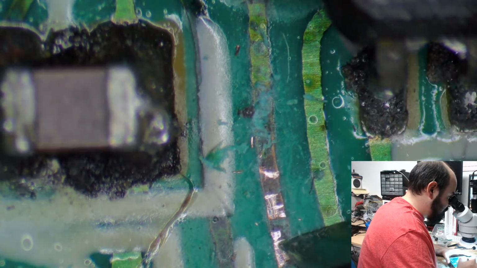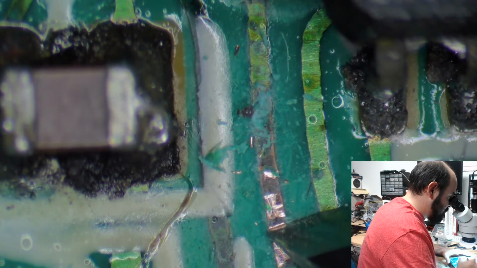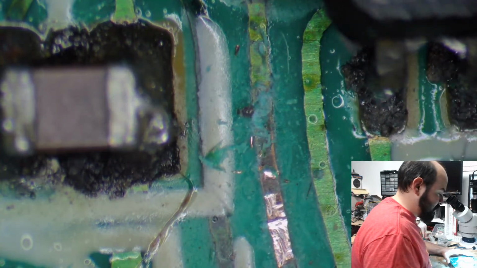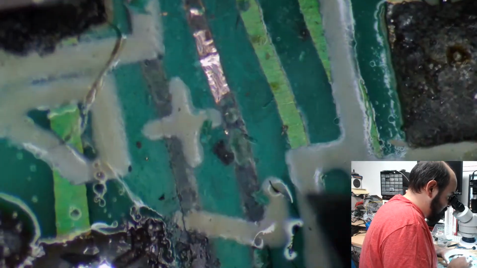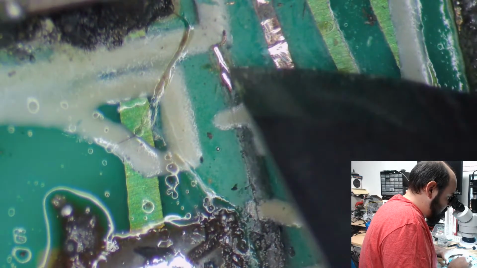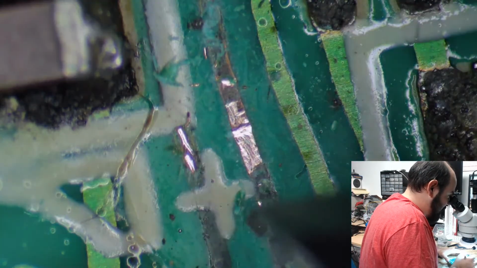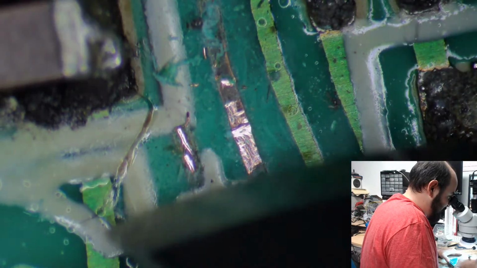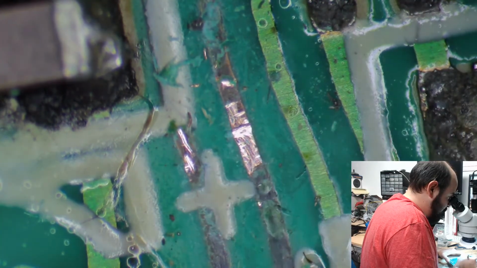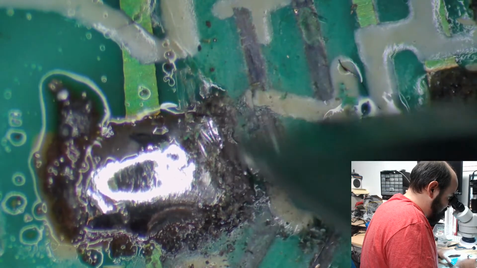Again, all this crud off of here from this nasty trace. This isn't actually as bad as the one that I had, Mike, where it was completely gone. I'm going to have to do this from a different angle. Well, this is quite nasty in this area here. Ugh.